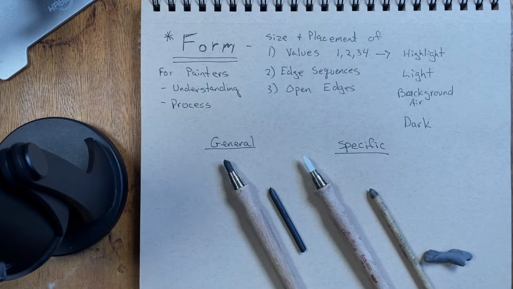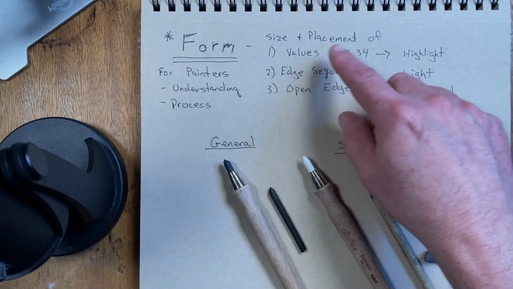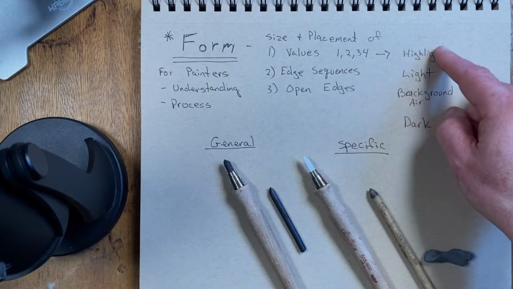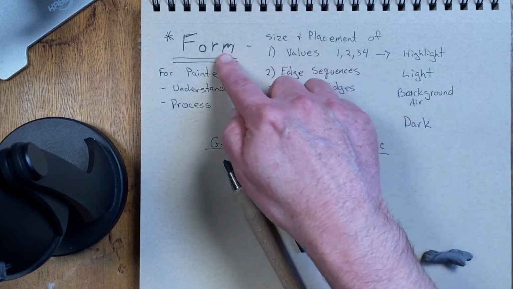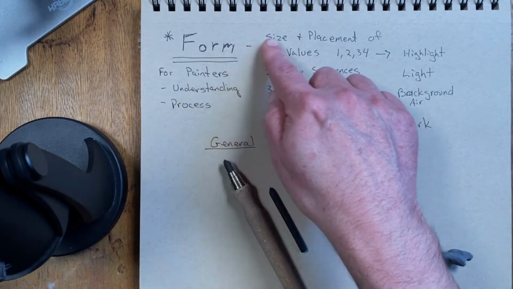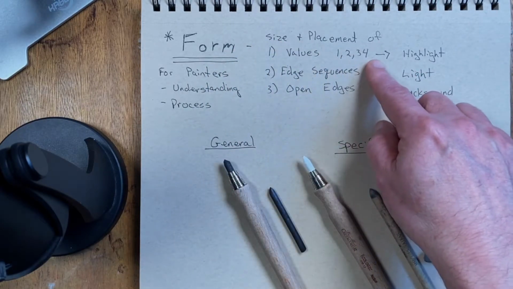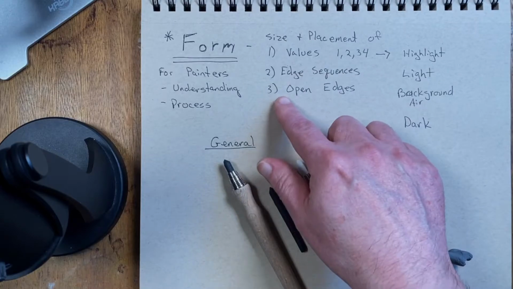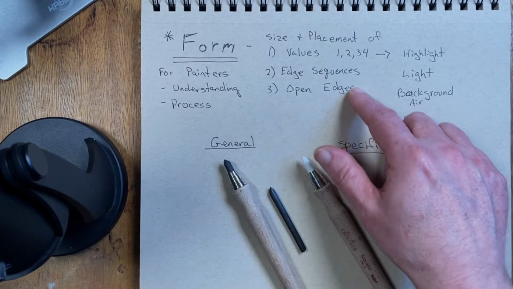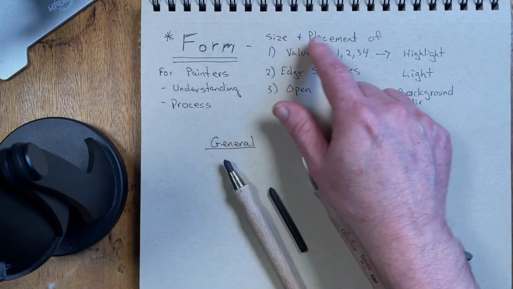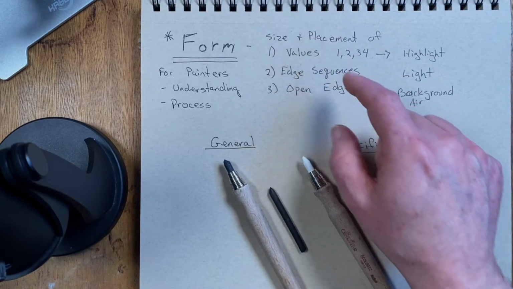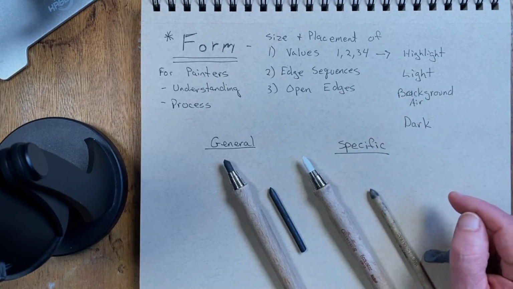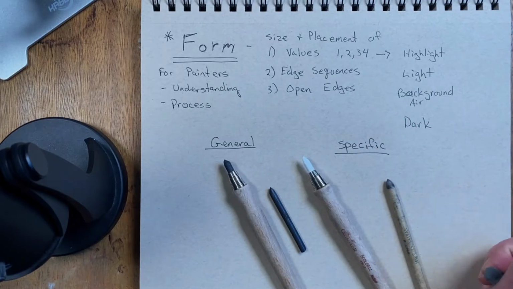Okay, and I'm going to talk about two things. One, the understanding of the pieces that go into it, and particularly the size and placement of our values, 1, 2, 3, and 4. We're going to come back to these in just a minute. But again, the understanding of form, today we're going to talk about the size and placement of our 4 values. We're going to talk about our edge sequences, and we're going to talk about open edges. So the size and placement of values, the size and placement of edge sequences, the size and placement of open edges. Those are the things I want you concentrating on.